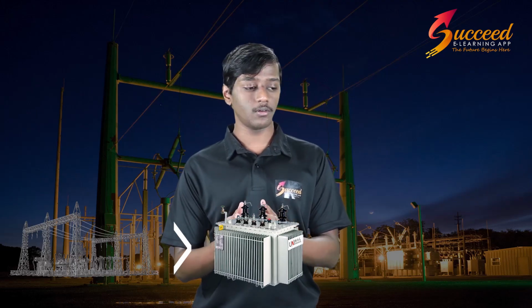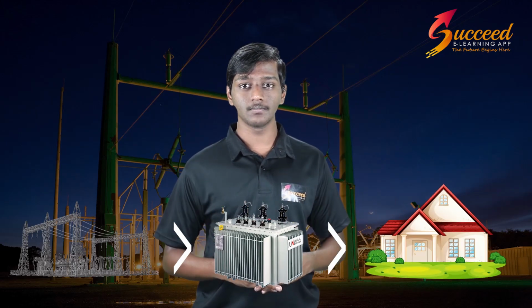Do you know how electricity is transmitted to your houses? The electricity from the power plant goes to the transformer, and from the transformer it is connected to your houses. The transmission is done through AC. It is just because the power loss in transmitting AC is very less when compared to DC.